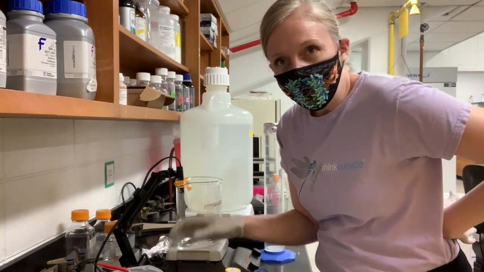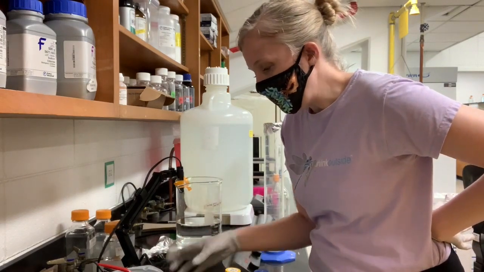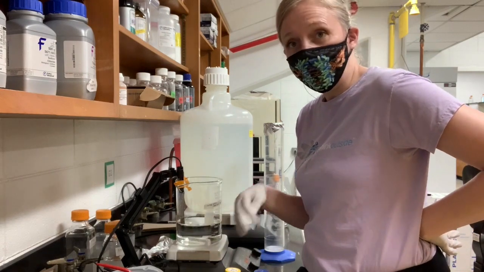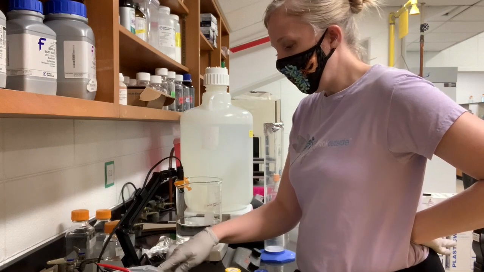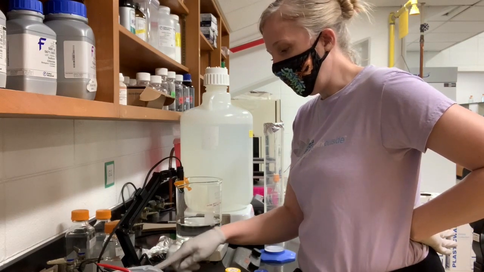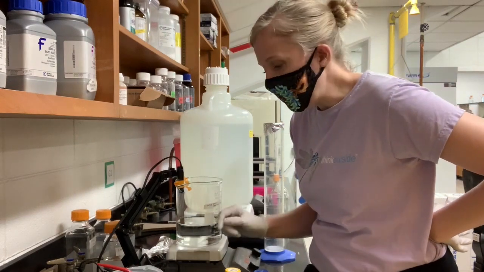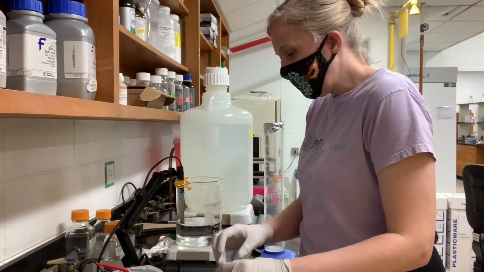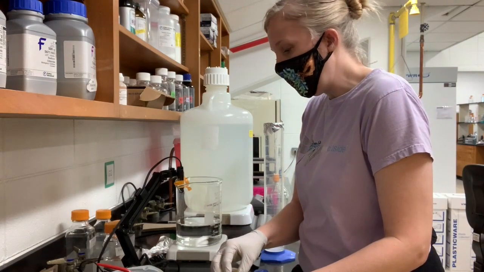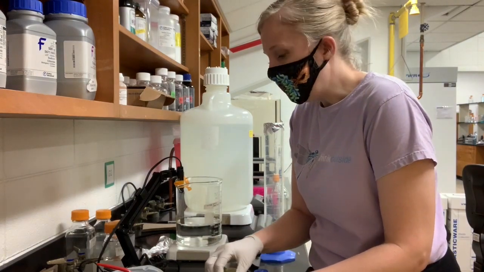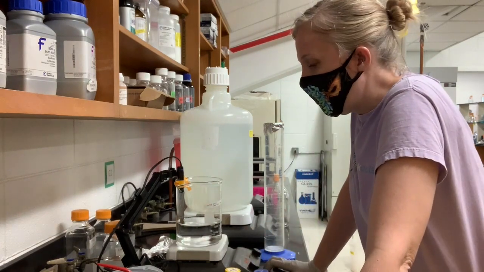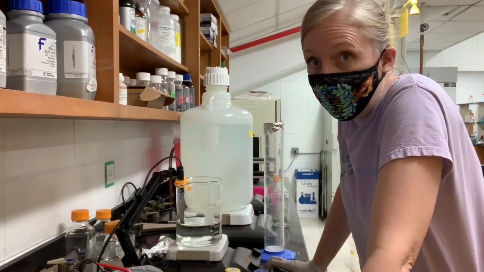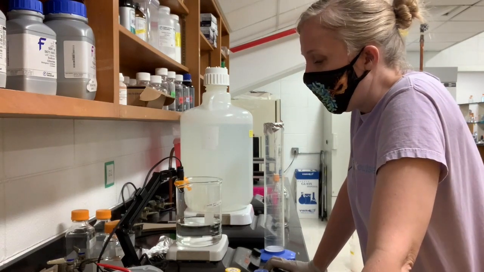There's one kind of weird thing about this meter, which is you have to hit measure for it to measure. Once you hit measure, there will be a blinking word saying stabilizing. And once the meter gets a stable reading, the blinking will stop and it will say ready, and it will give you a number. So this is reading as 6.68 and says ready.